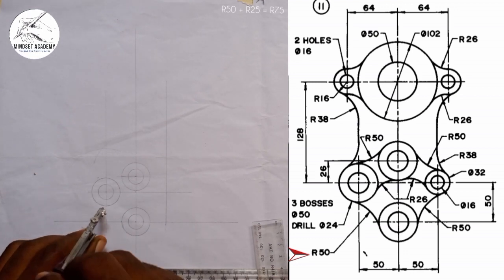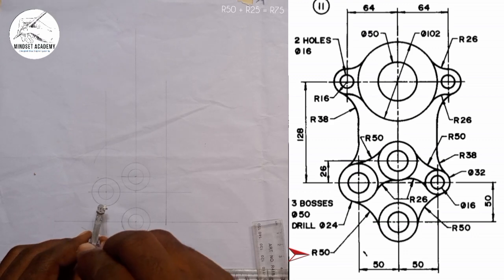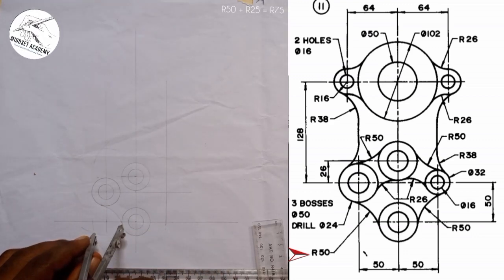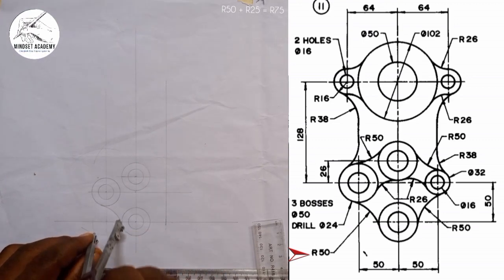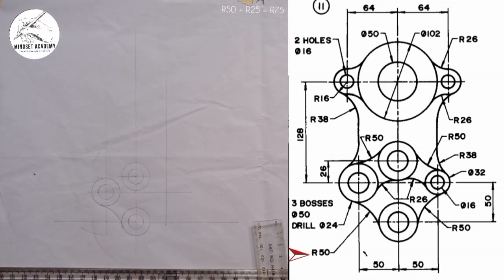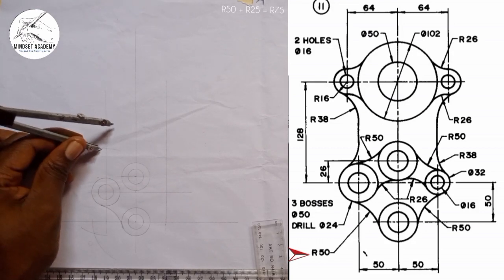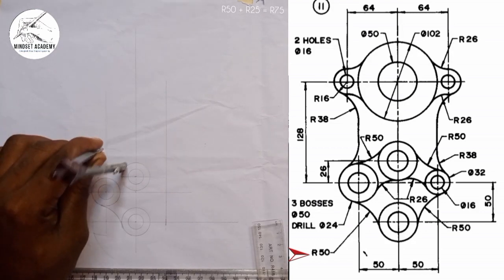So once you've done that, you're now going to thicken it. You can see that. Then I'll come here also, the center here. I'll do the same thing.